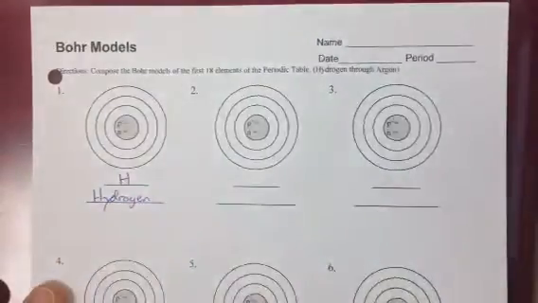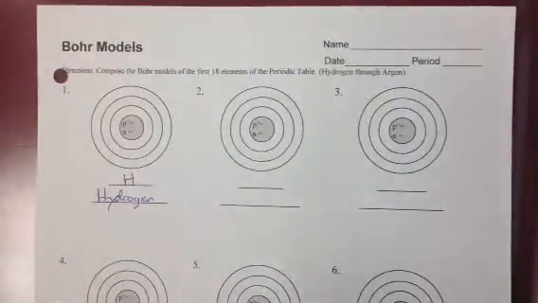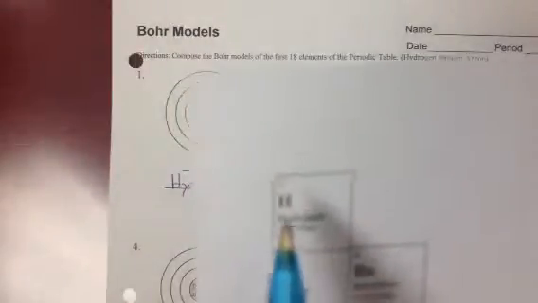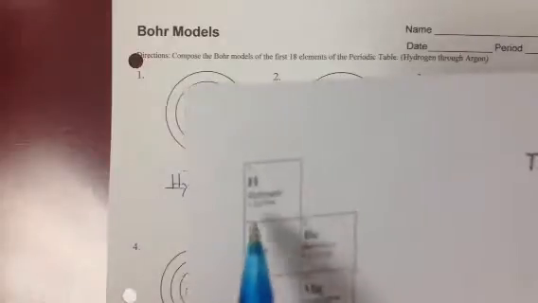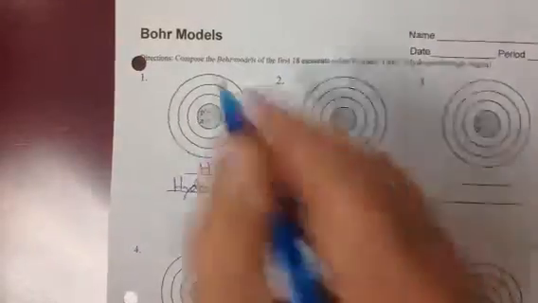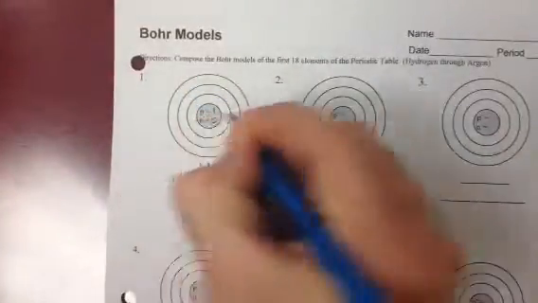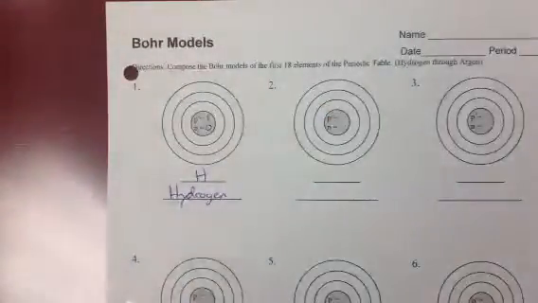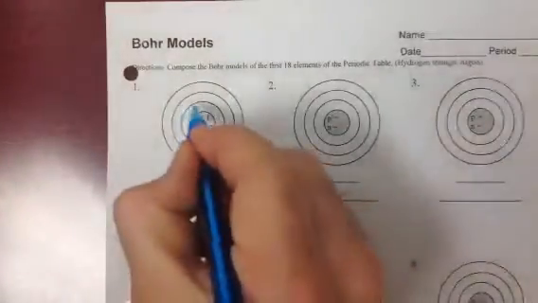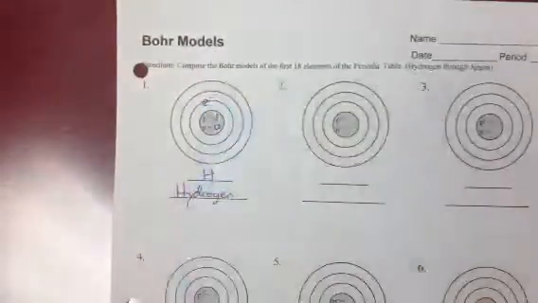And we need to make a model of hydrogen. To do that, we need to look up on the periodic table that hydrogen has one proton and a mass number of 1, so that means it has one proton and 0 neutrons. Well, if it has one positively charged proton, then unless it's an ion, it'll have one electron as well. And we're going to place the electron right there on this first ring.